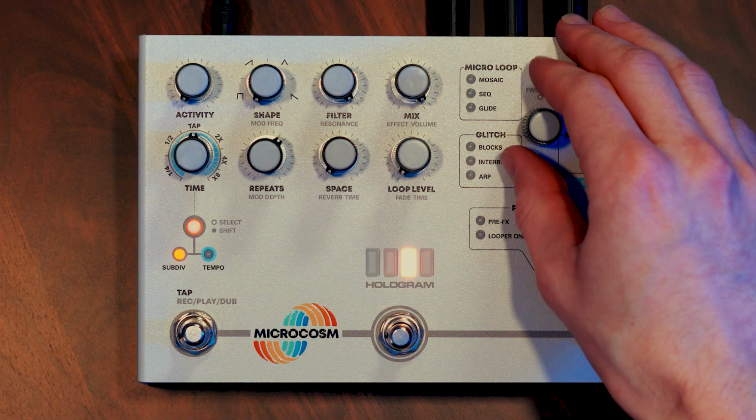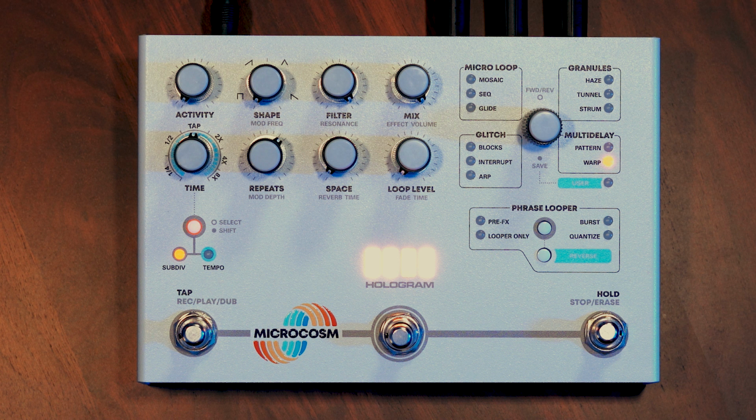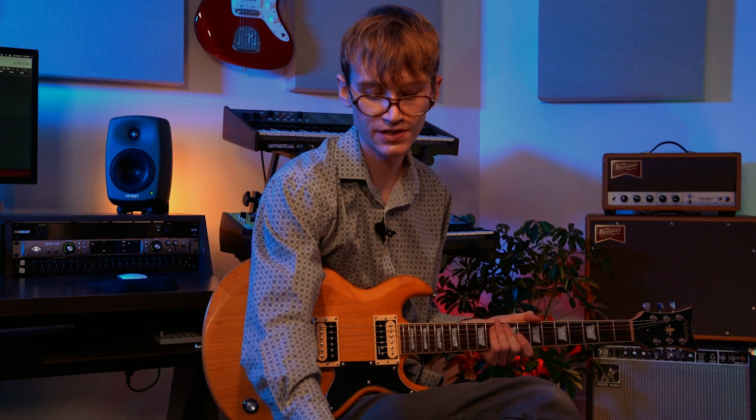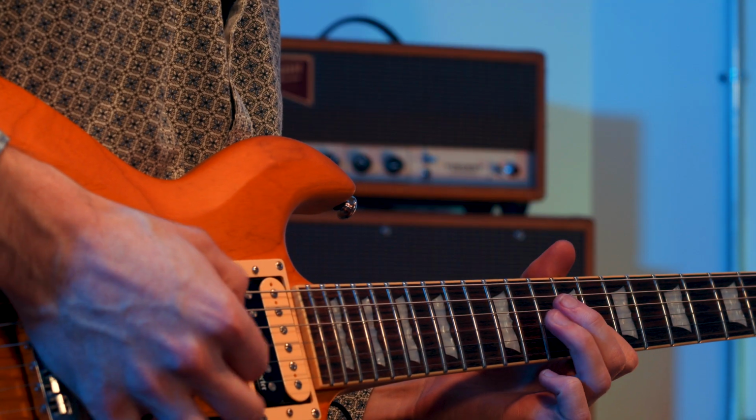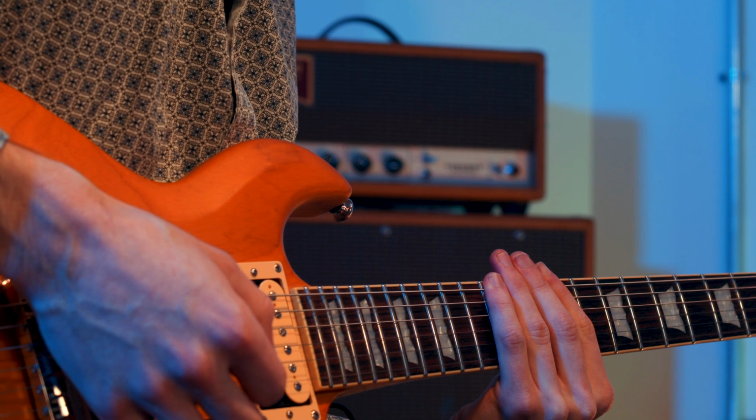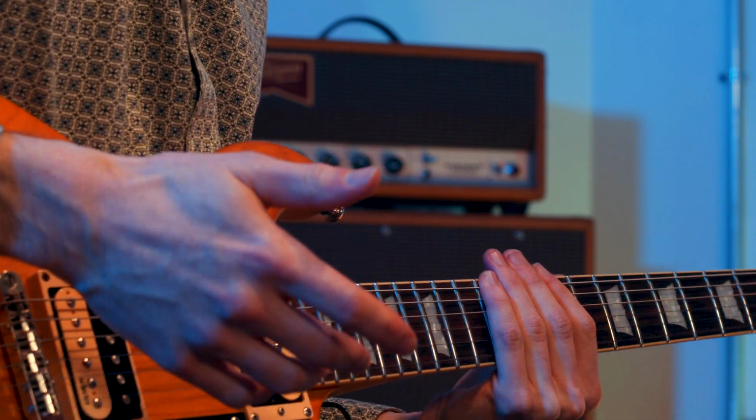Warp C has octave up and octave down pitch shifting. And warp D, which is one of my favorites, crossfades the delays with double speed grains, which is a super unique effect.